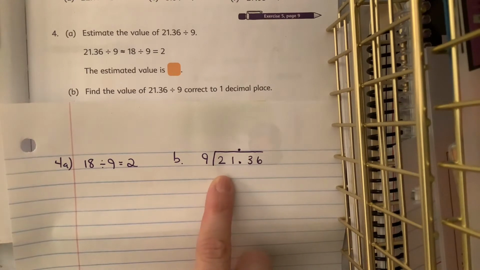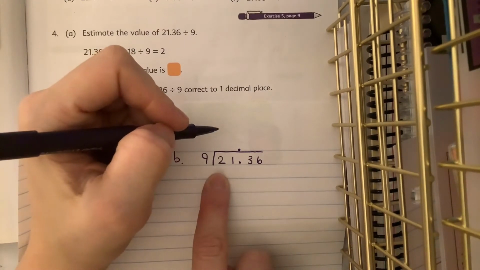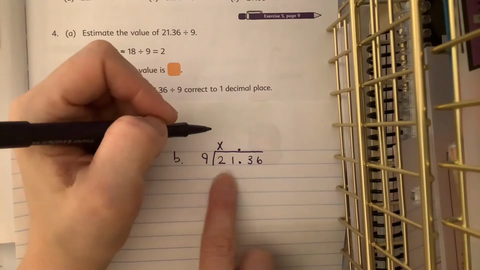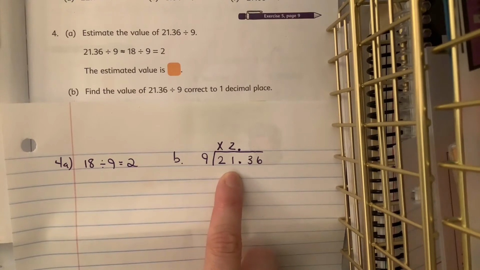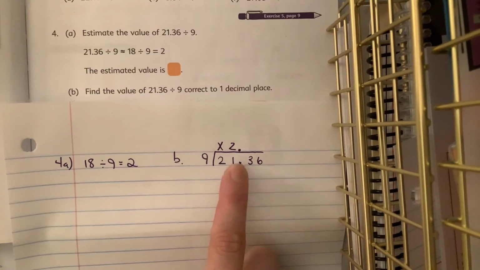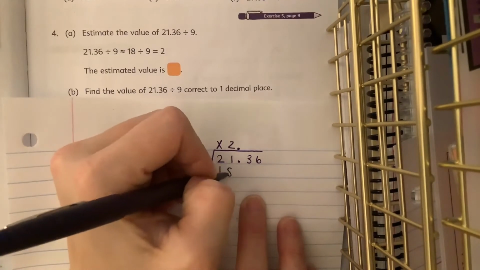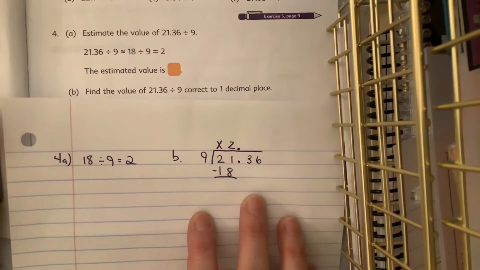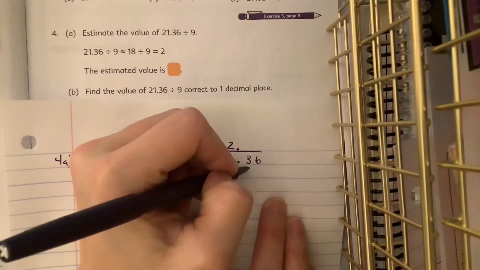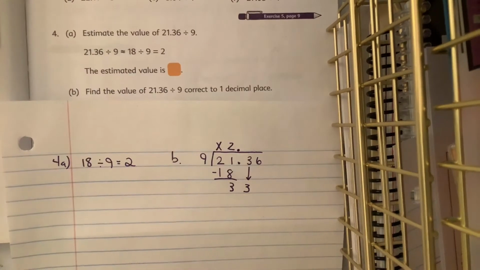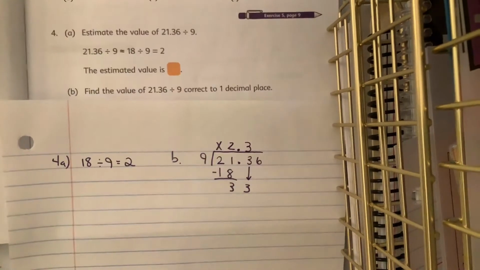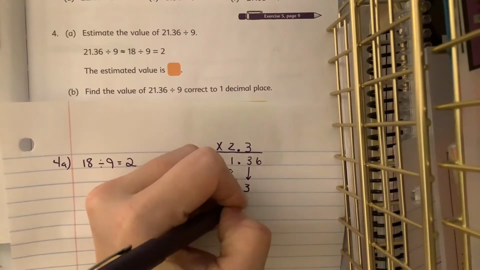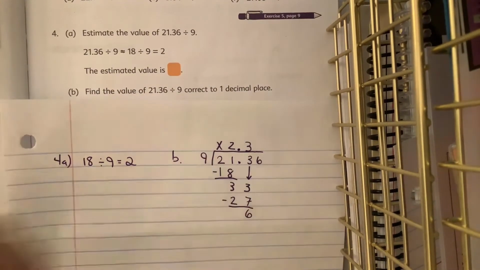Okay. And now we do our division. 9 does not go into 2. It goes into 21 twice. And again, 5th graders, you should be working along with me as we're working on this. 2 times 9 is 18. We subtract and get 3. And bring down our 3. 9 goes into 33 3 times. 3 times 9 is 27, and we subtract and get 6.